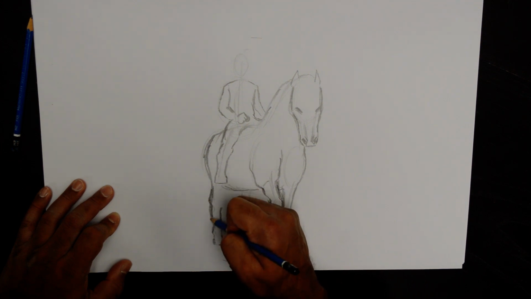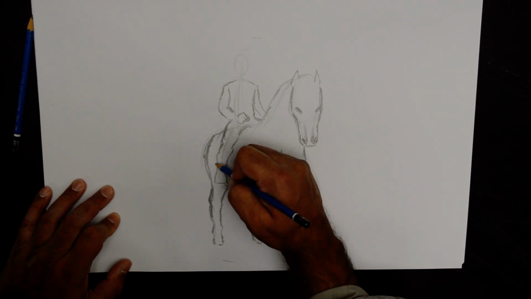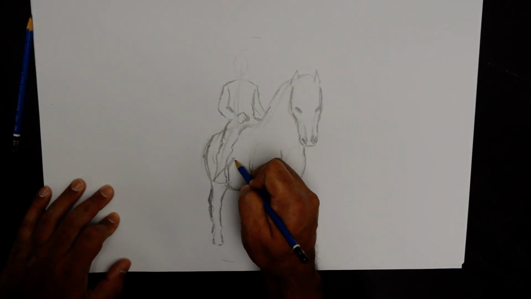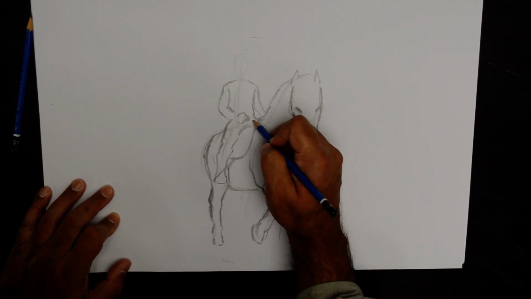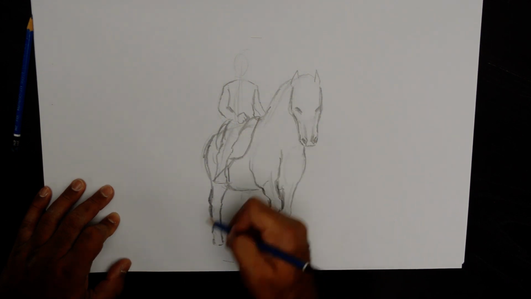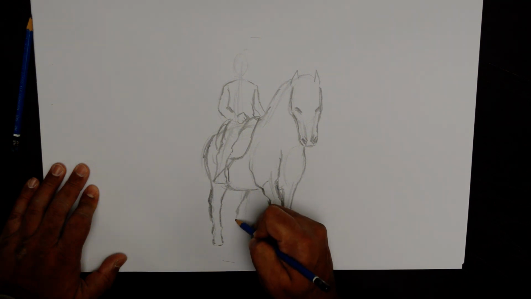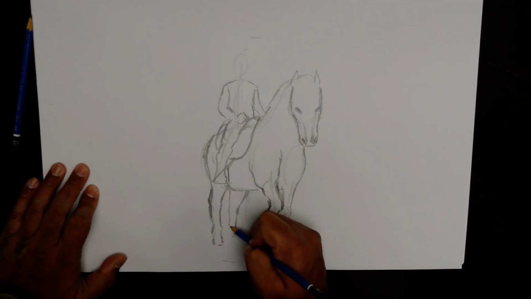Let's bring the joint over here somewhere higher, and the rest is not necessarily visible. There's the riding, the foot slot, the harness that can even go in front like this, and there will be the other leg in the background right there.